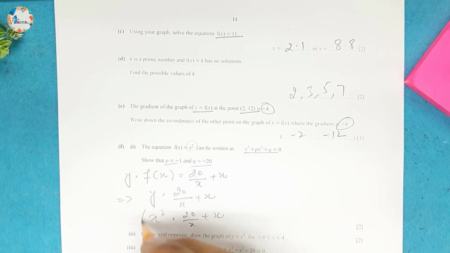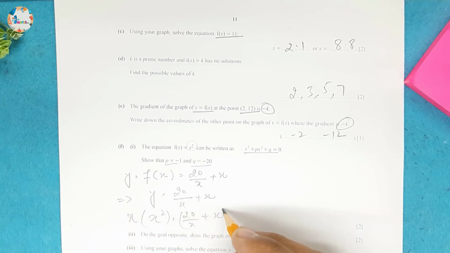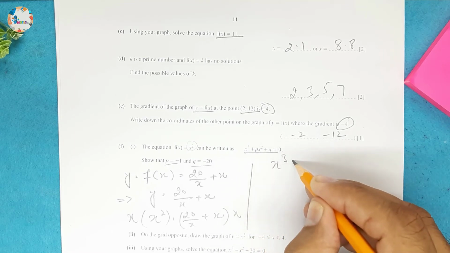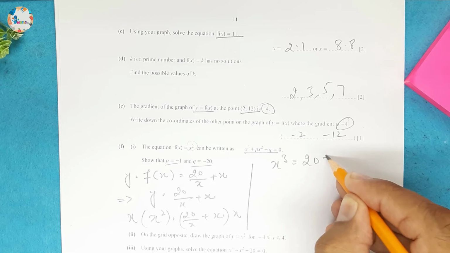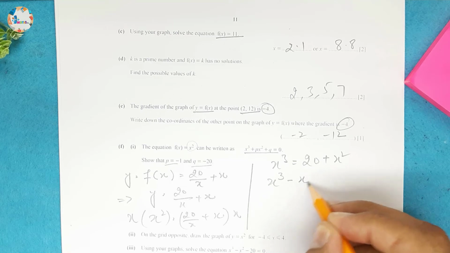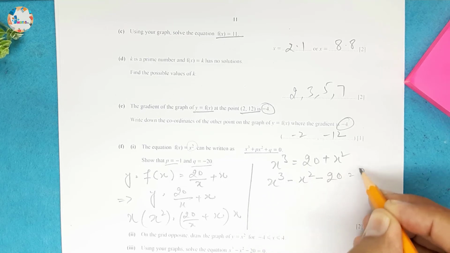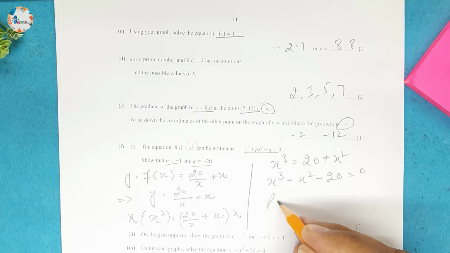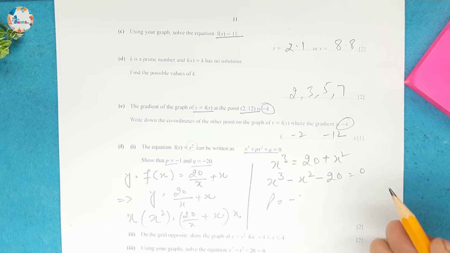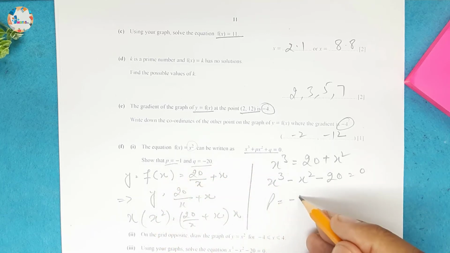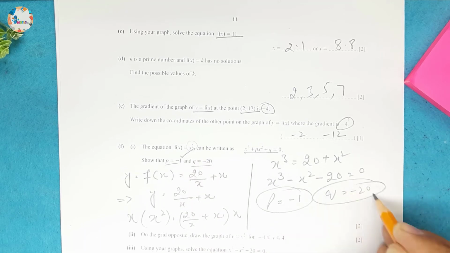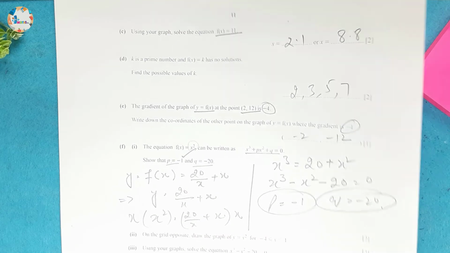Now we can multiply both sides by x, so x cubed equals 20 plus x squared, and we can shift these to the other side. So x cubed minus x squared minus 20 equals 0, and so the p value is minus 1, and they are asking for the p value. They have given these values, and the q value is minus 20. So this is what we needed to prove.